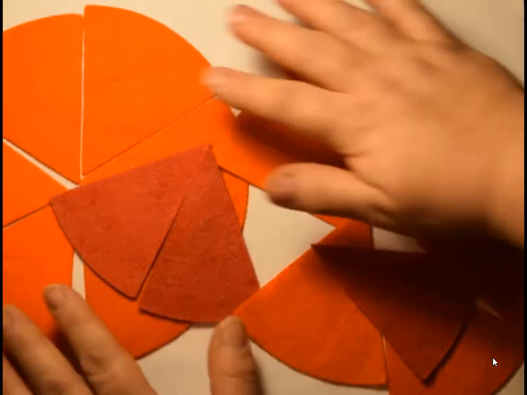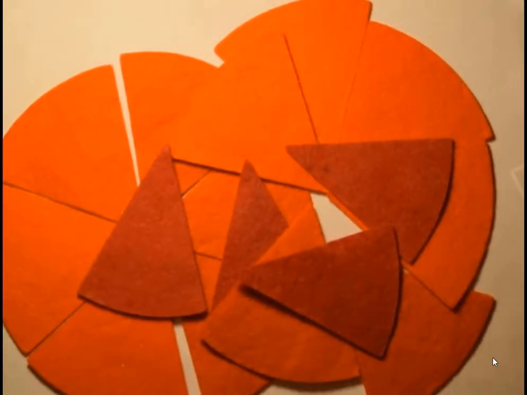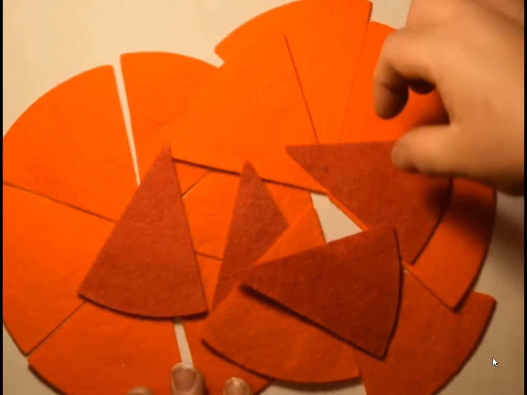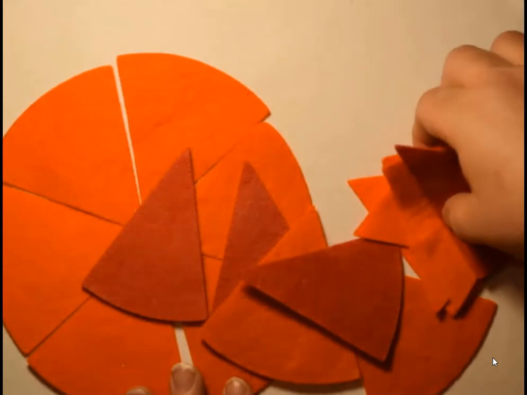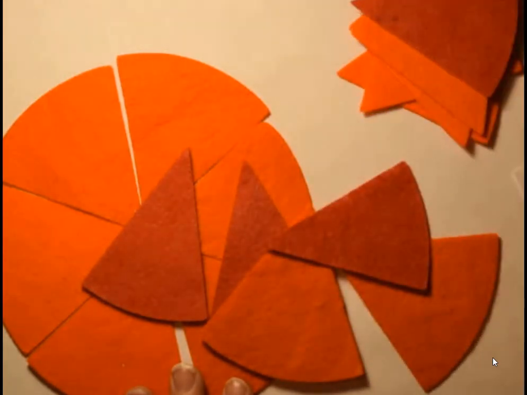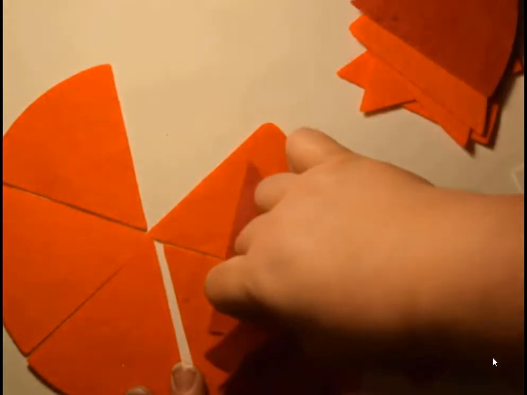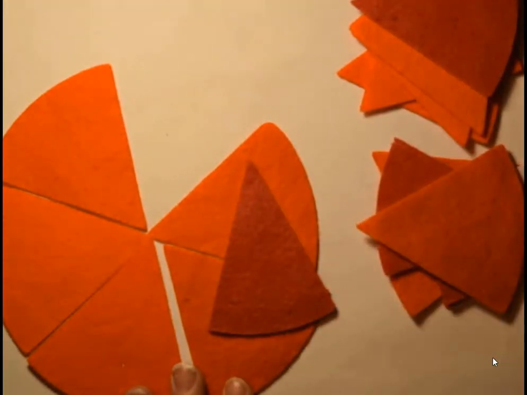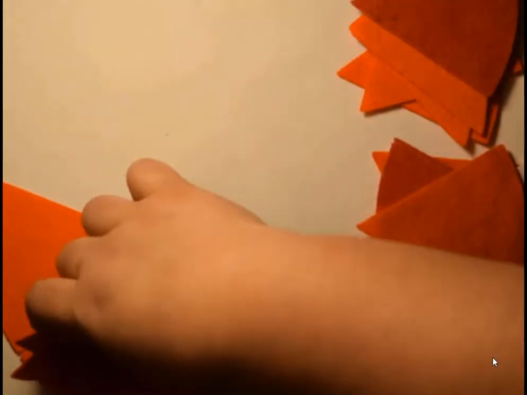Okay, so now that we have all 6, we can start creating our groups of size 5/6. So 1, 2, 3, 4, 5. There's one group. 1, 2, 3, 4, 5. There's another group. 1, 2, 3, 4, 5.